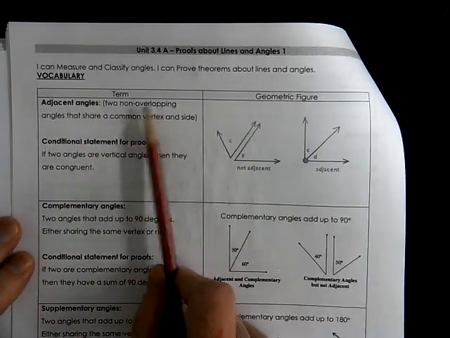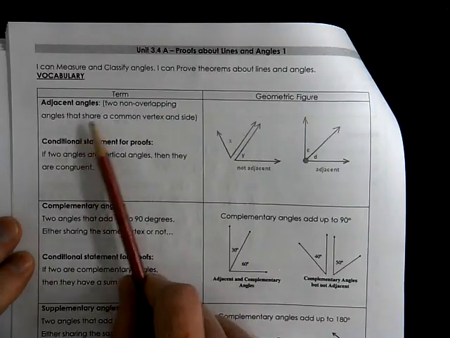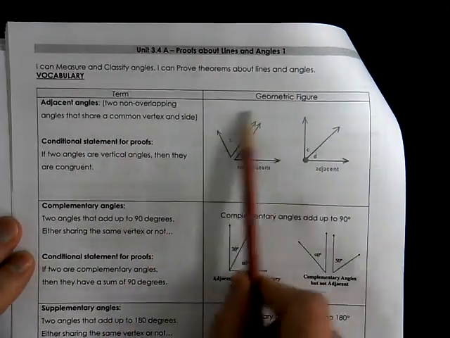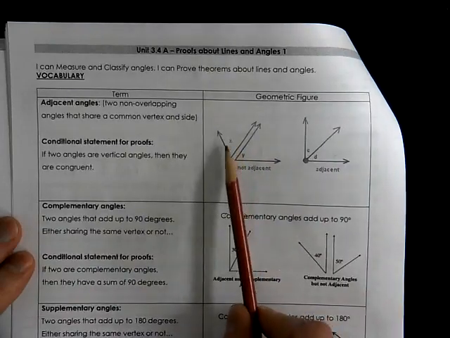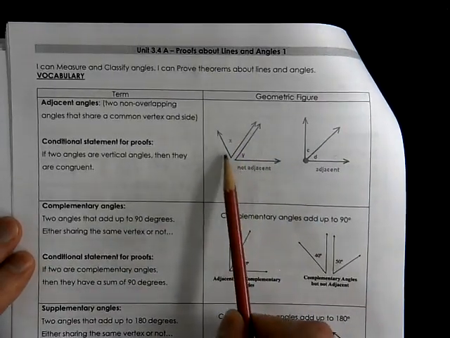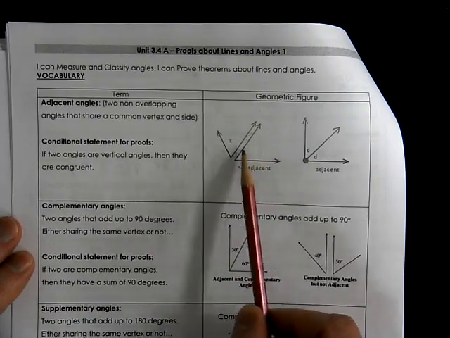They are angles that are not overlapping, so they don't share any interior parts. And they have to share a common vertex and side. So in our figure over here, we notice that this is not adjacent. They do not share the same vertex. They do not share a side.